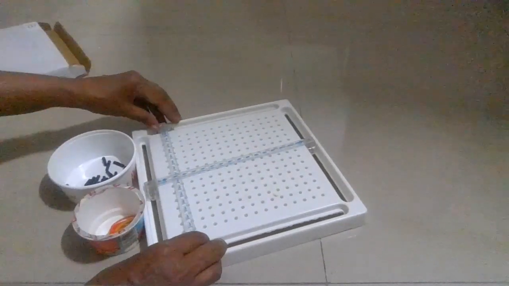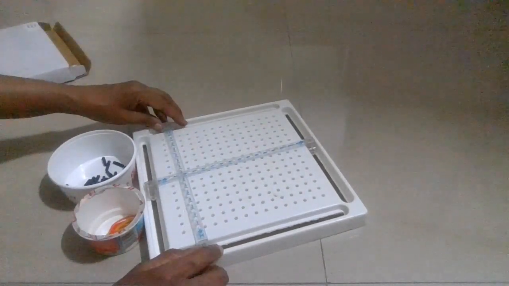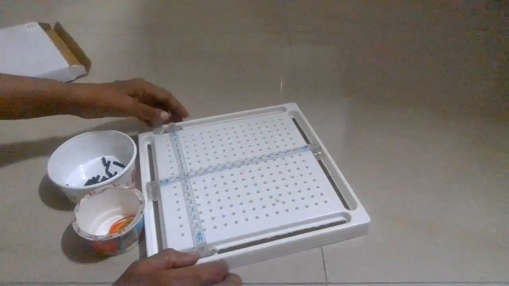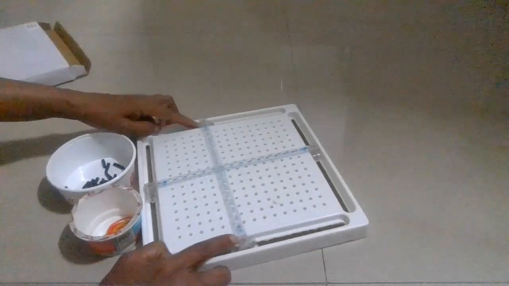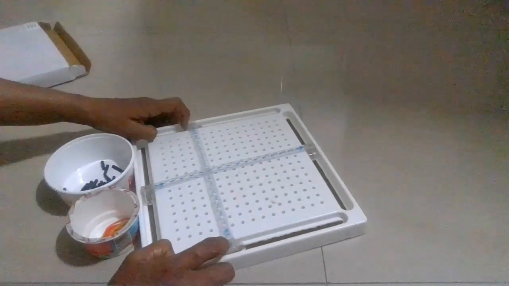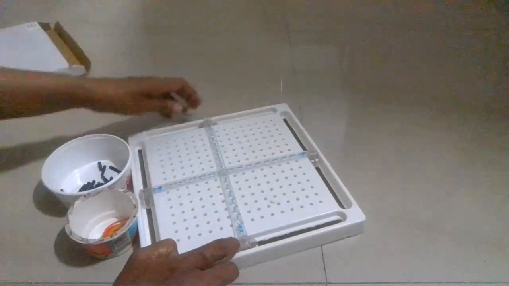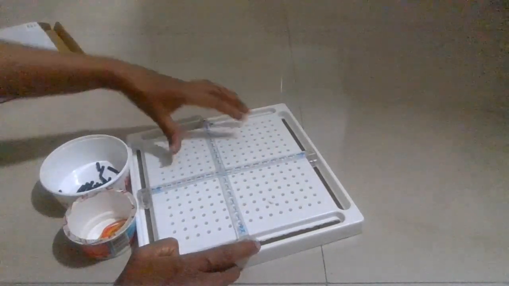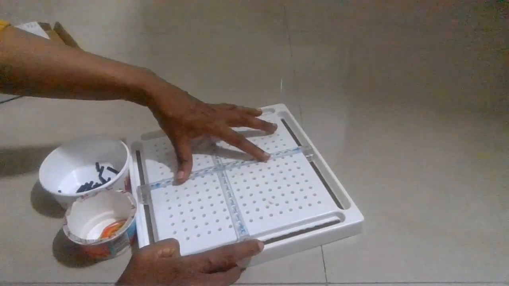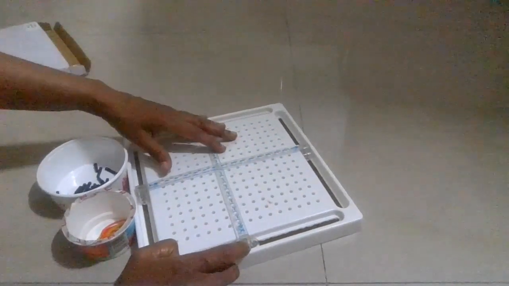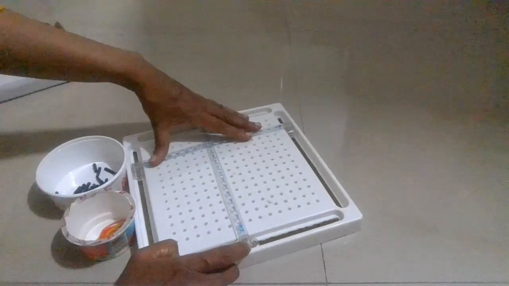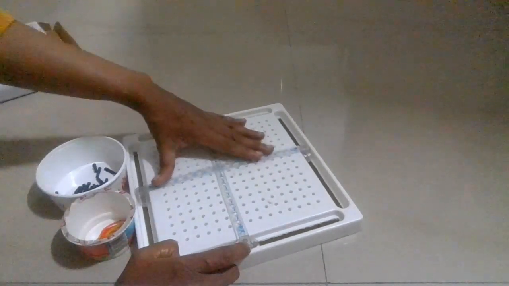Now, let me show you what is there in the XY coordinate board. I have two axes, x axis and y axis. X axis is horizontal, y axis is vertical. They are movable, so I can fix them wherever I want.